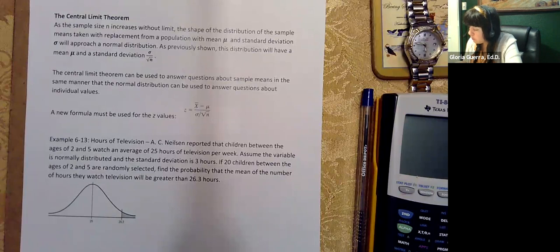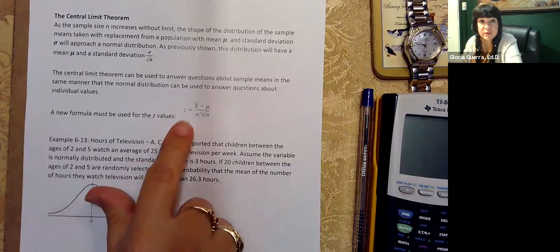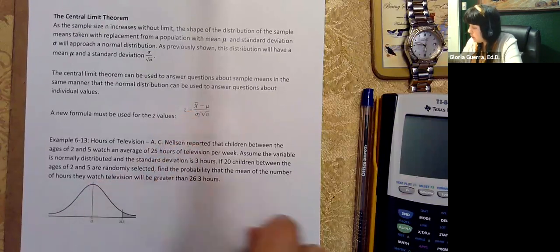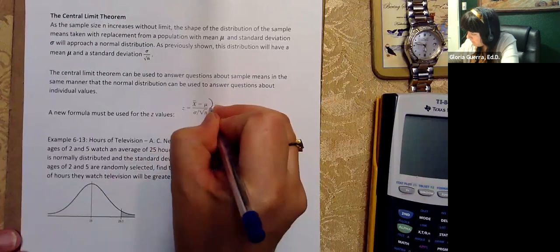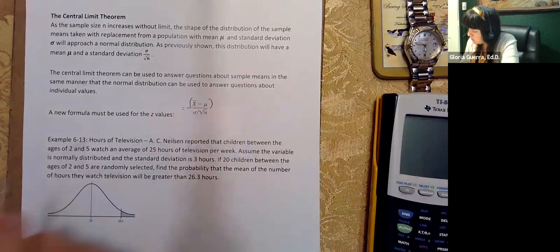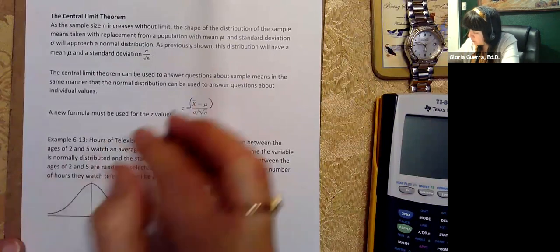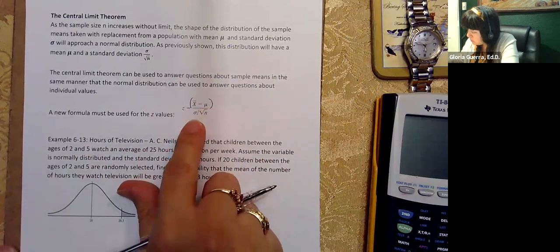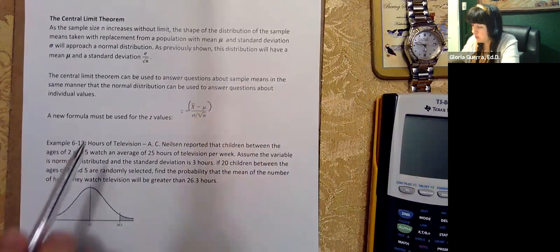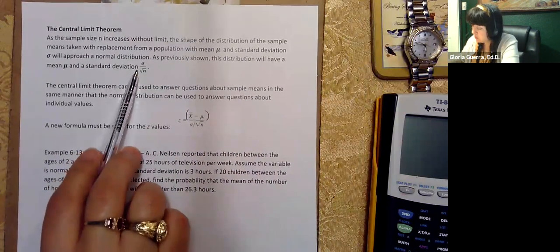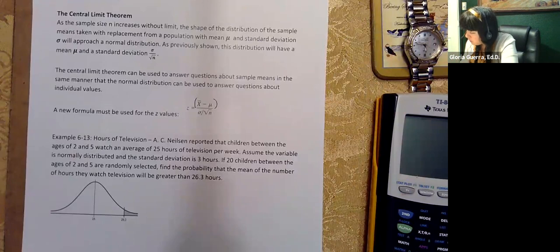So a new formula must be used for the z values. We have z is equal to, and this is your sample mean, x bar, minus mu, divided by sigma divided by the square root of n. Okay. And you saw that here, right? Standard deviation, sigma over square root of n, they're mentioning that.